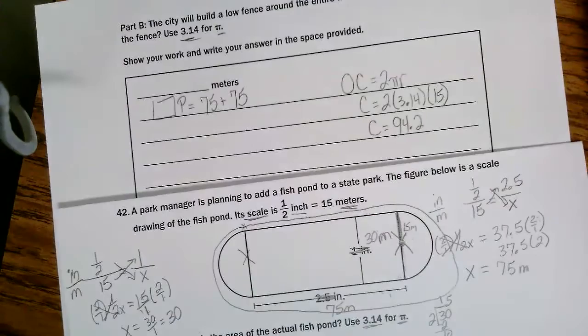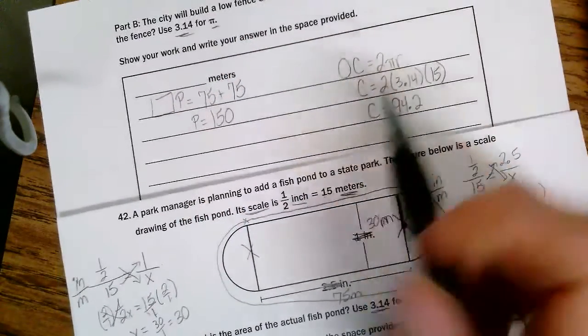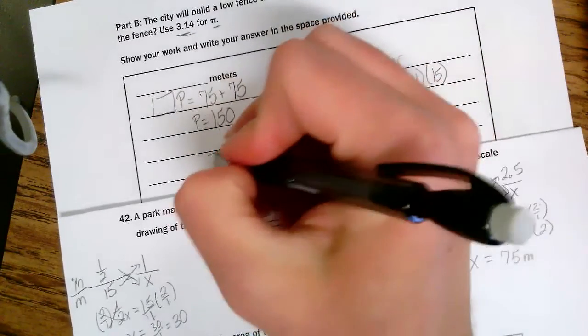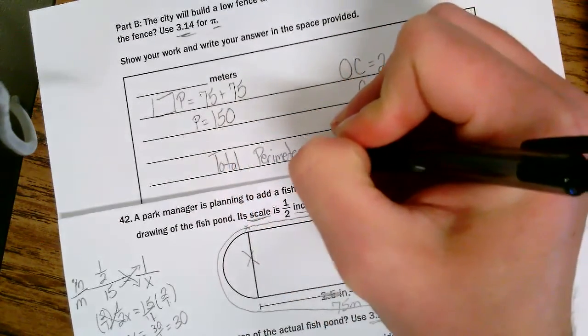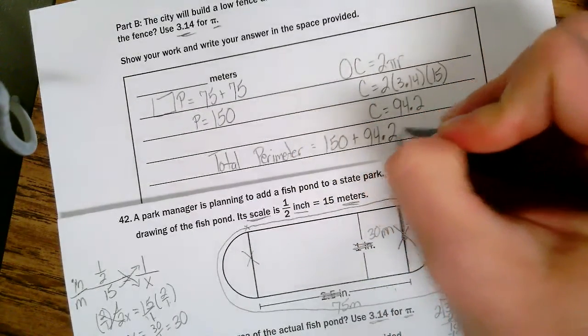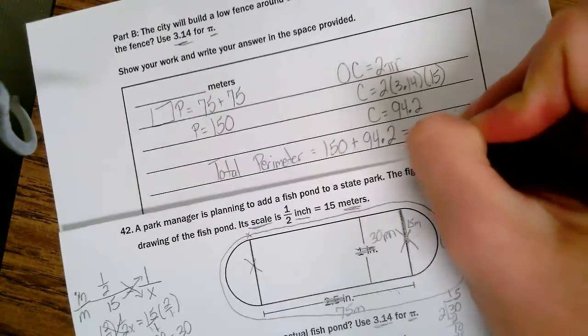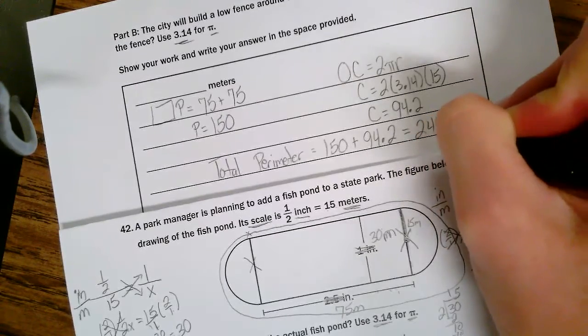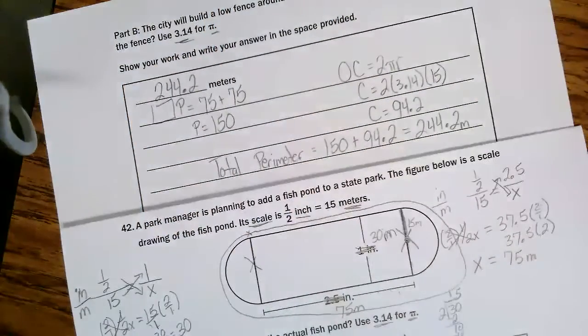So for my rectangle, I got 75 plus 75, which gives me 150. To get the total perimeter, I'm going to do 150 plus 94 and 2/10, which gives me 244 and 2/10, and that is in meters. Just regular meters. It is not squared. We're just adding up all the sides that we need. So I get 244 and 2/10 meters.